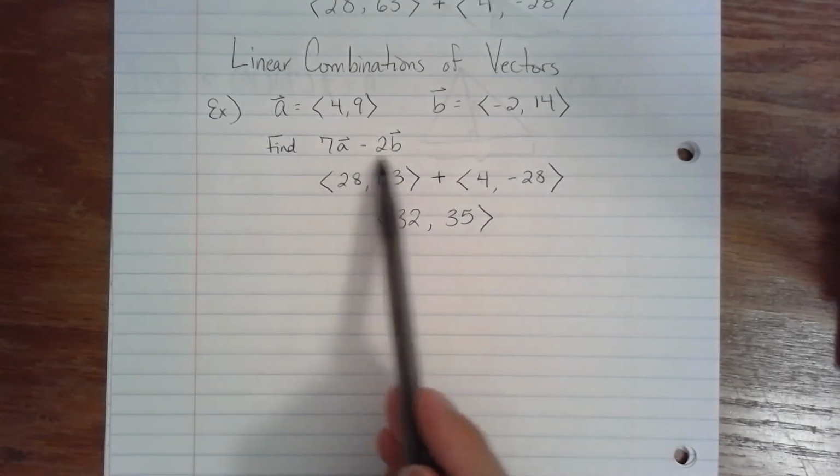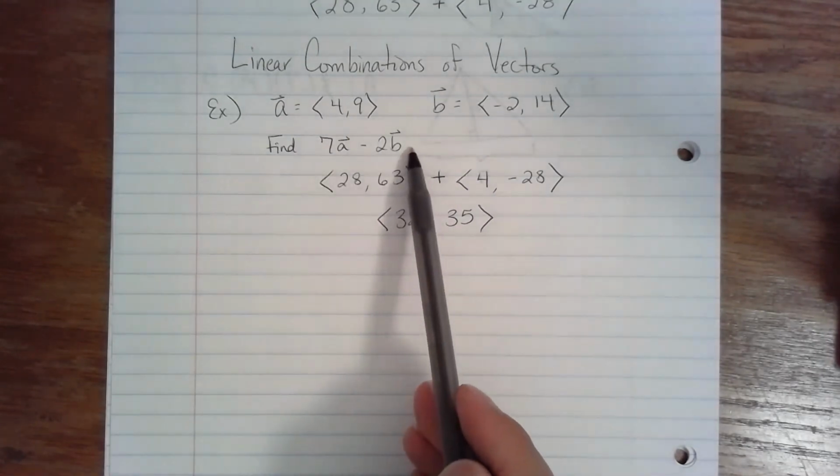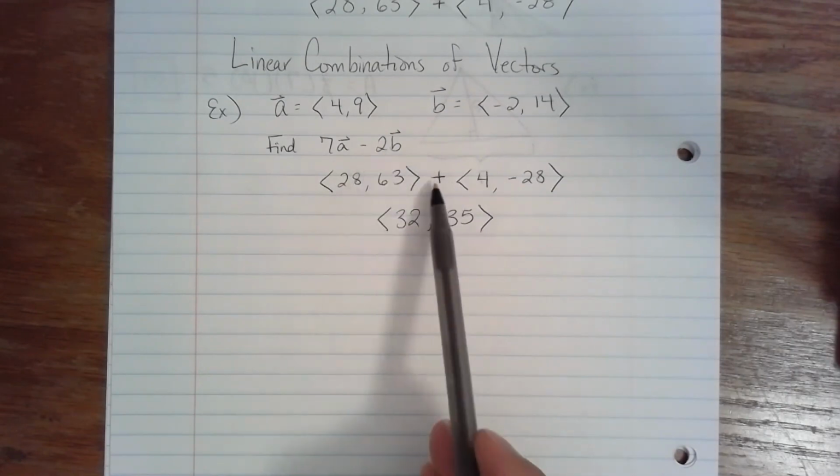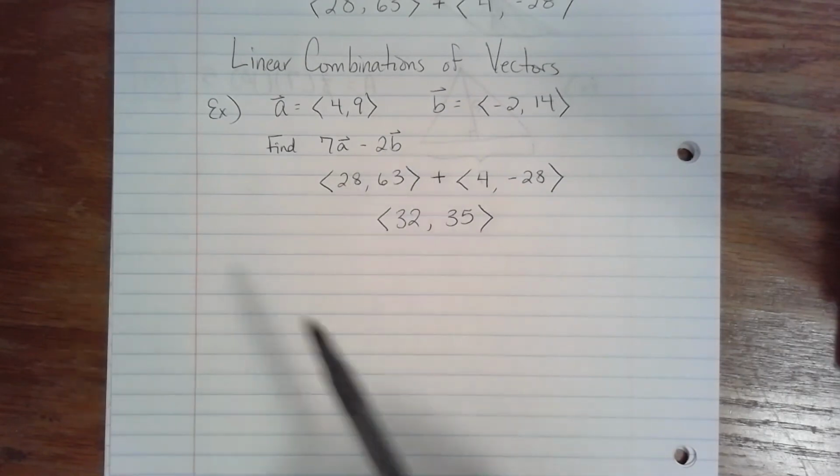If they're asking you to find some kind of weird combination like this, just think about it like a distributive property and then just add these things together, and that's all you've got to do. So there you have it.